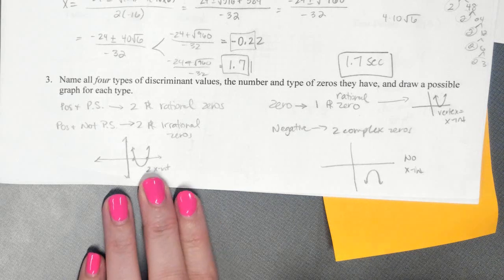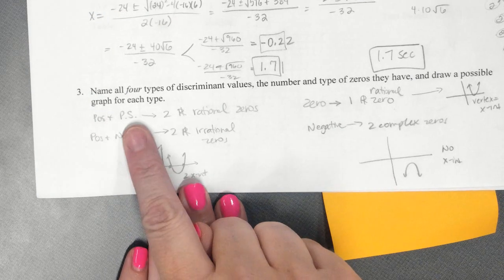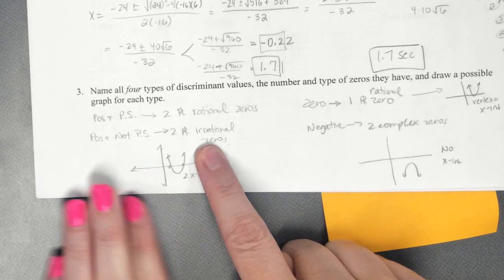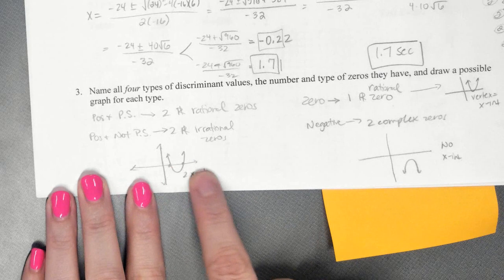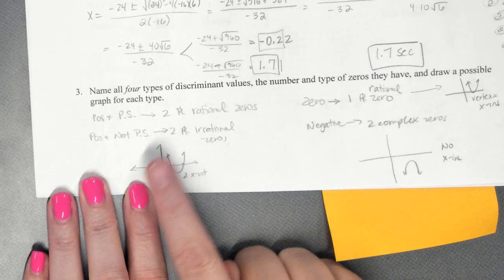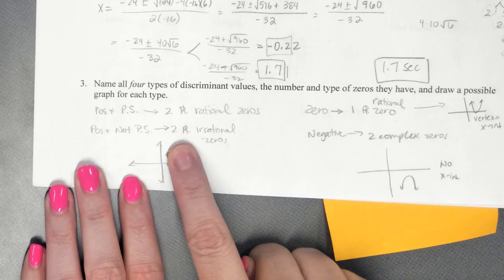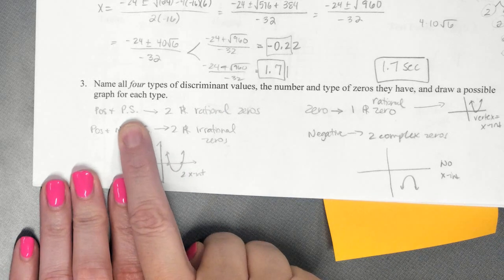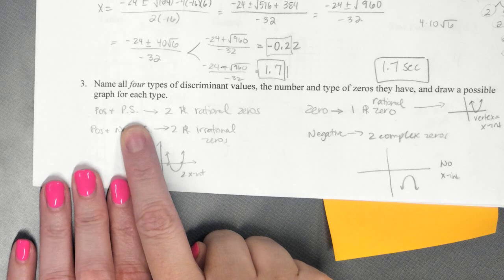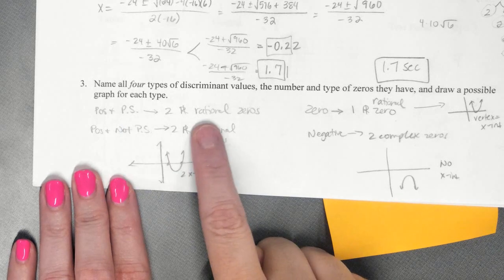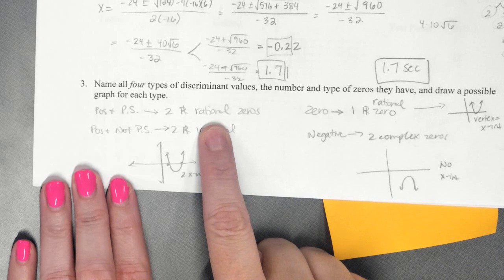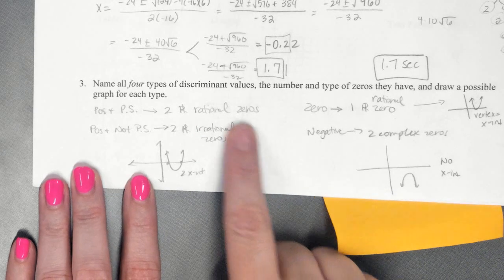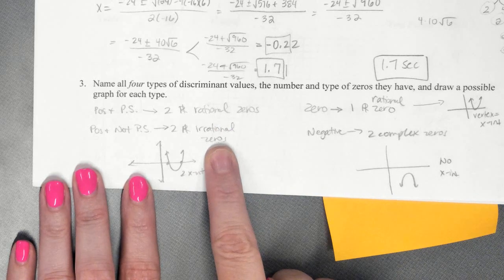So for number 3, there's 4 types. It's either positive and a perfect square or positive and not a perfect square. Both of those produce 2 x-intercepts on your graph, and both of those produce 2 real solutions. The only difference is if it is a perfect square, that means when you take the square root, you get what kind of number? You get a whole number, so that's rational. Okay? Well, if it's not a perfect square, you always have something inside the square root. That's why it's irrational. Okay?